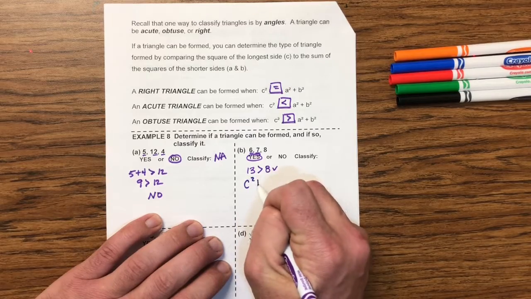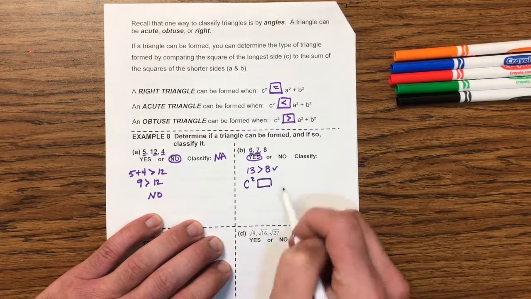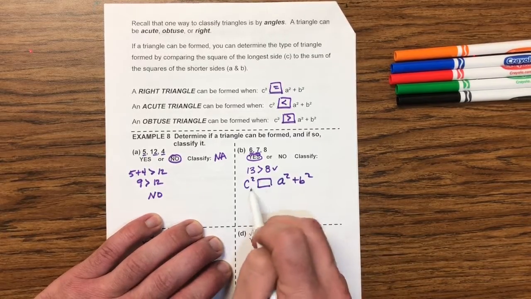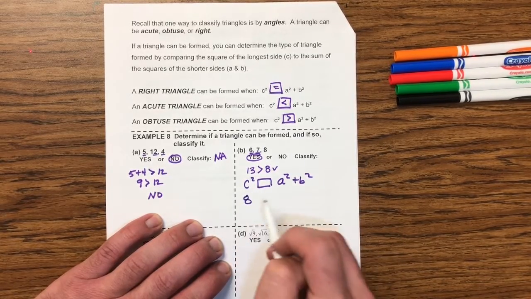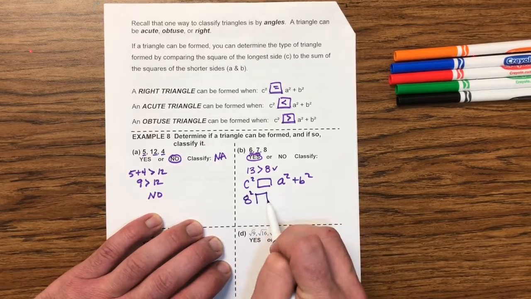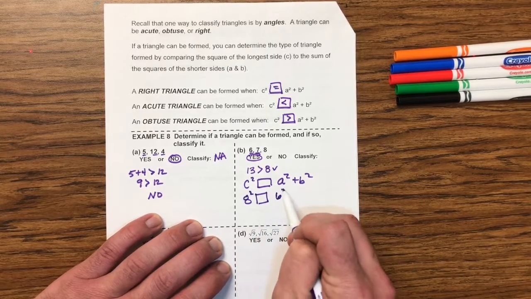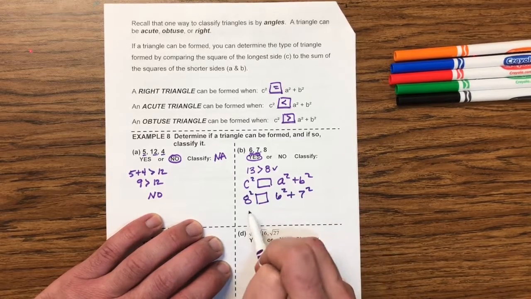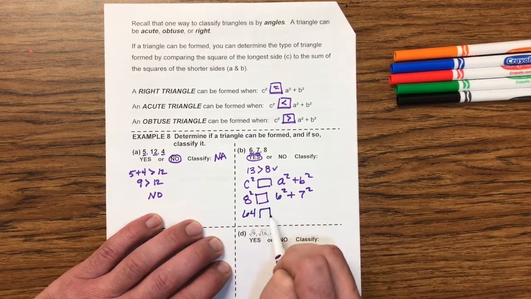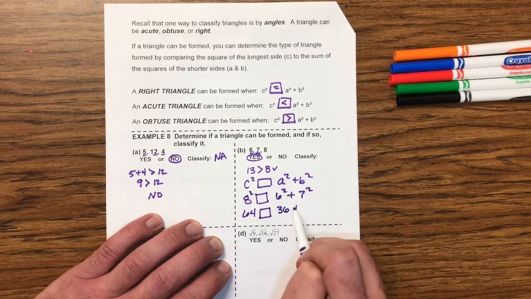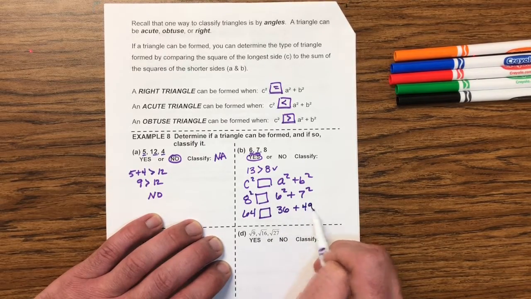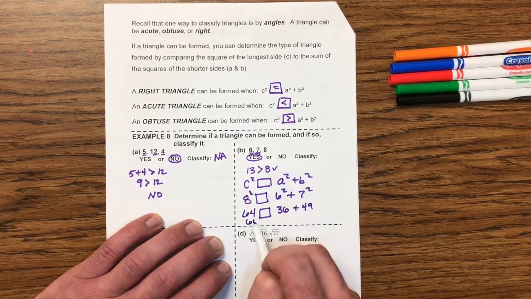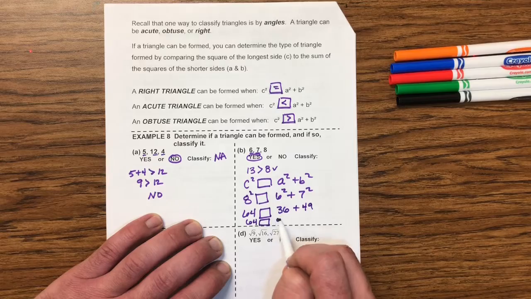Pythagorean theorem: c squared, comparison box, don't put the equal sign yet, a squared plus b squared. C is 8. A is 6 and B is 7. If I square these, that's going to be 64 compared to 36 plus 49. Adding these together, I get 64 compared to 85.